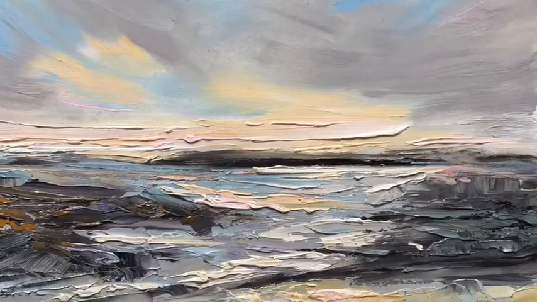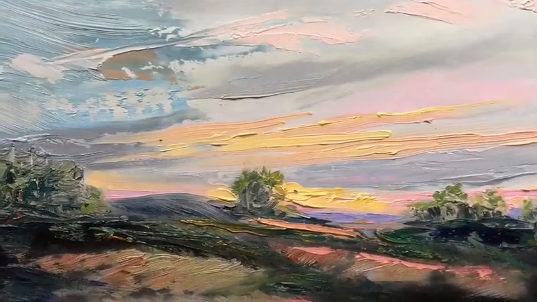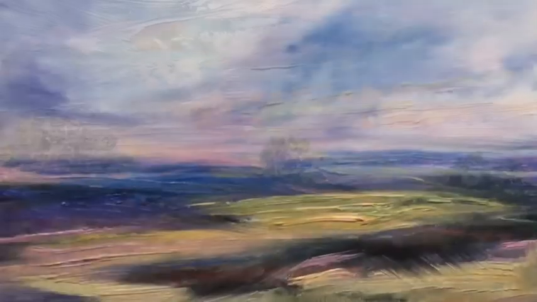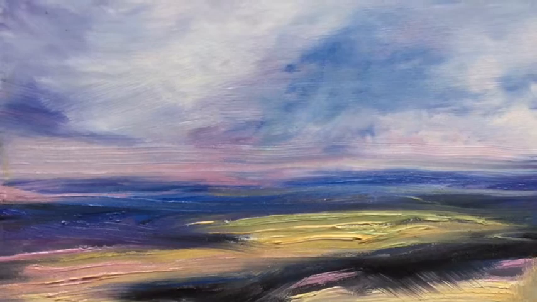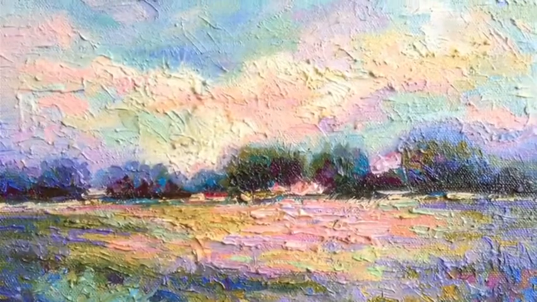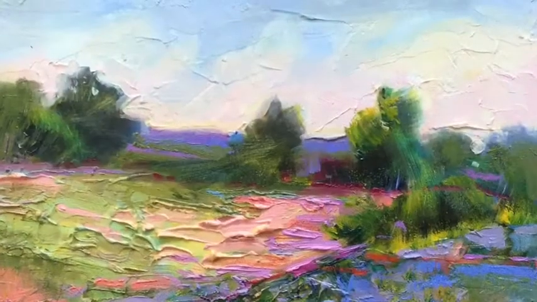Check to see if you have a center of interest, where there's the most contrast with color, edges, and values. Then look at the edges in the rest of your painting and see if they're softer than the ones in the focal area. Often too many hard edges distract from the focal area.